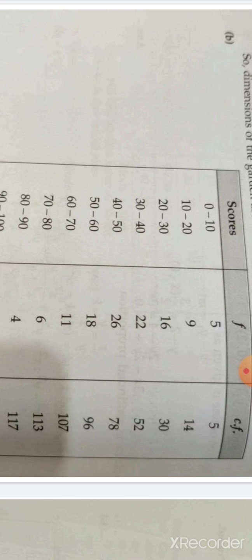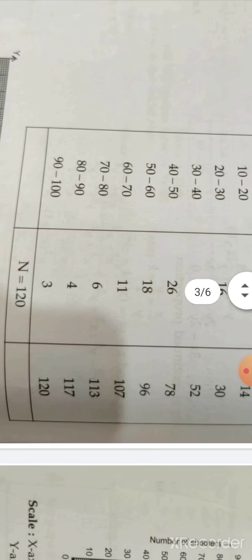First frequency as it is, then 5 plus 9, 14, 14 plus 16, 30, 30 plus 22, 52, 52 plus 26, 78, 78 plus 18, 96, 96 plus 11, 107, 107 plus 6, 113, 113 plus 4, 117, 117 plus 3, 120. It means our n value is 120.